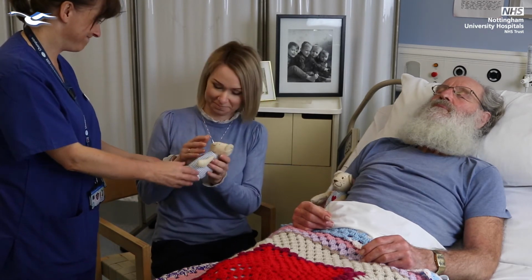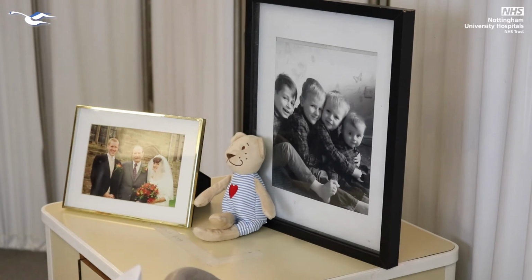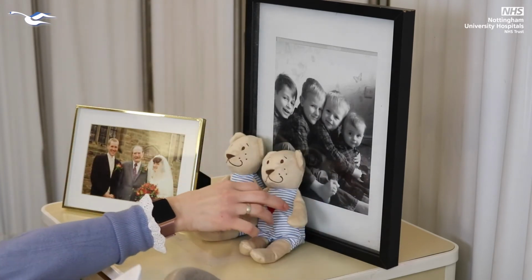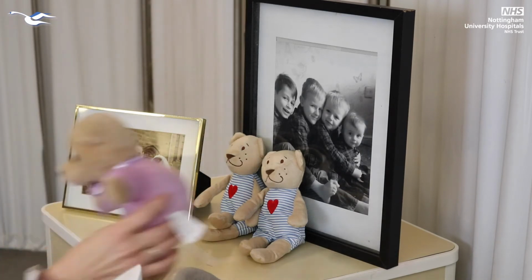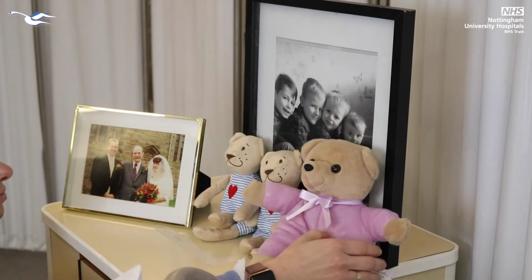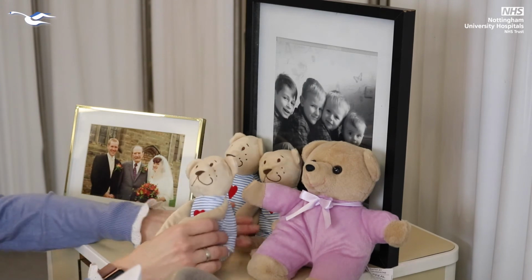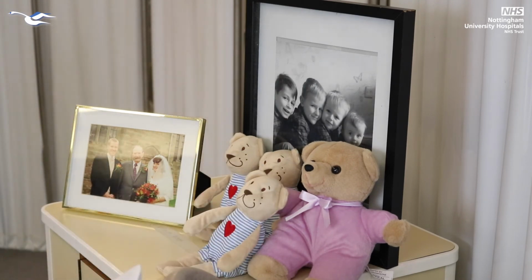Keepsakes for children. Give a bear to a grandchild or a child to remember their loved one. It could be a present from Grandad or just something to simply remember them by. Hearts and teddies can either remain with the patient after death or return to the family. This is a personal decision.